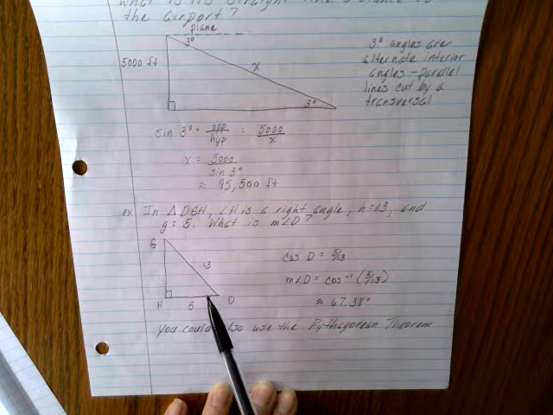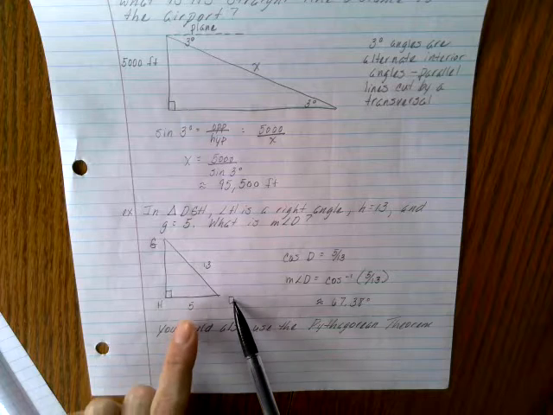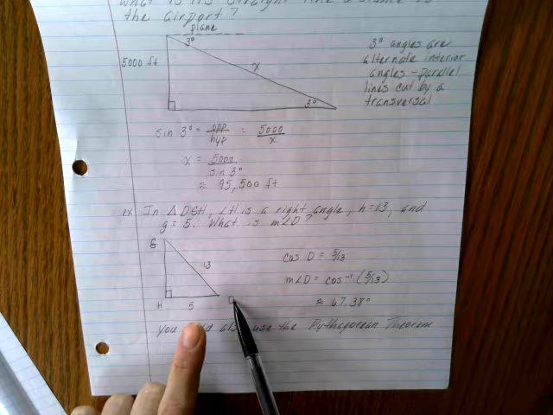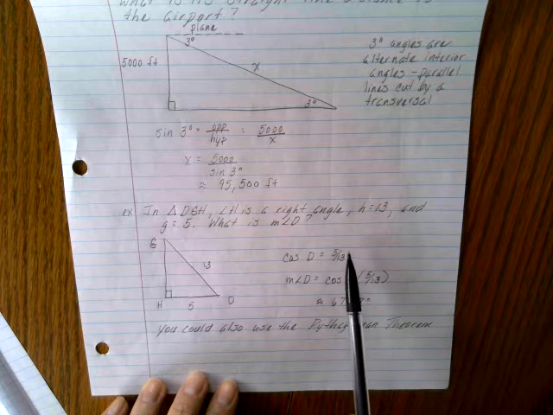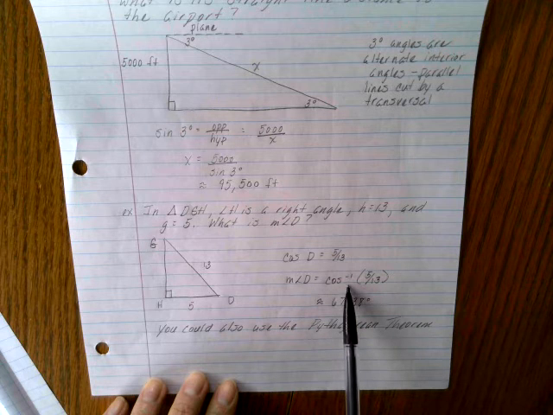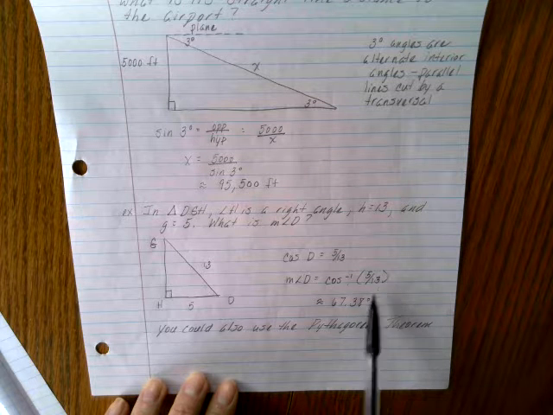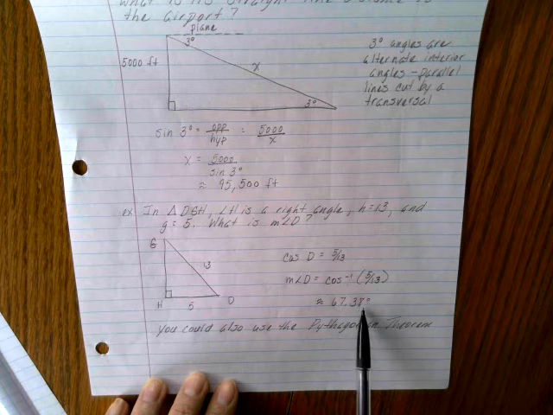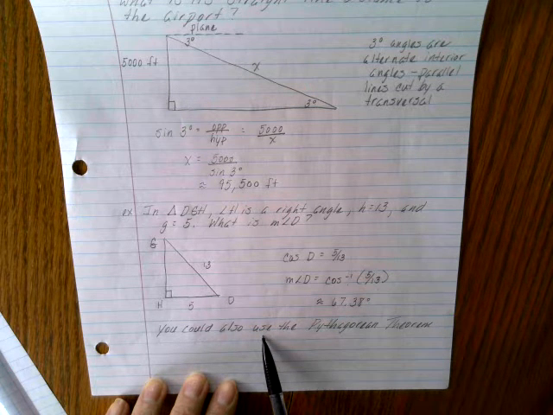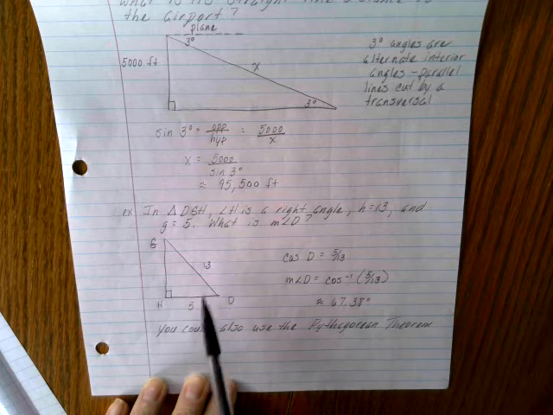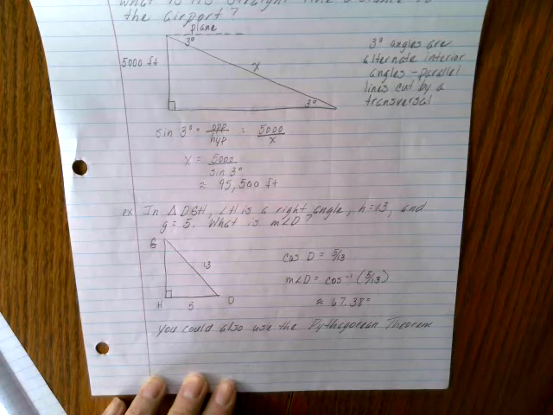If I'm standing at D, I have adjacent and hypotenuse, which is cosine. So cosine of D equals 5 over 13. In order to get the angle, I've got to do inverse cosine. So I'm going to do the inverse cosine of 5 over 13. And when I solve that on my calculator, I'm going to end up with 67.38 degrees. I could have also used the Pythagorean theorem to get that side, because it's a right triangle and I know two of the three sides. So that will work also.